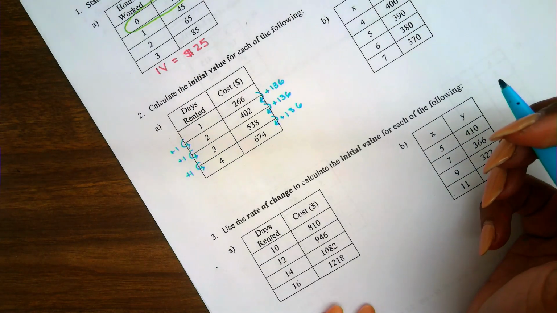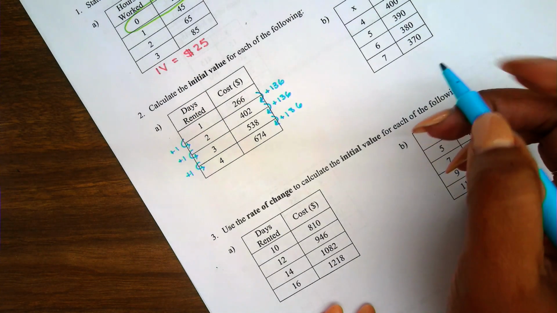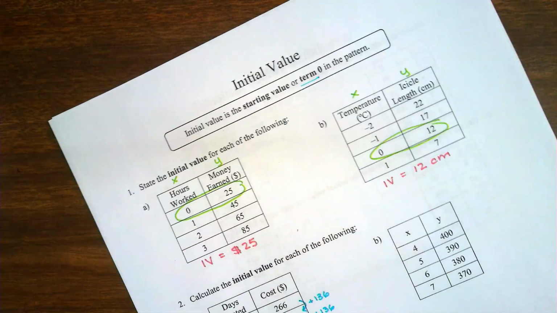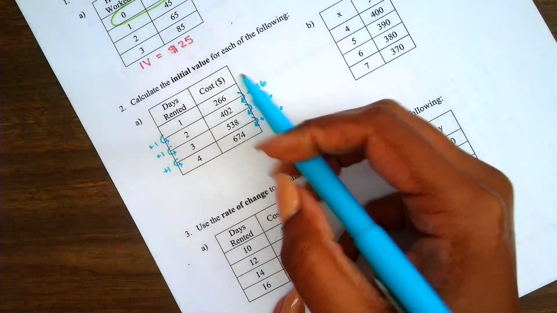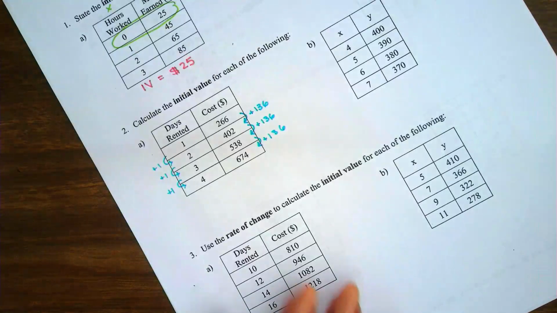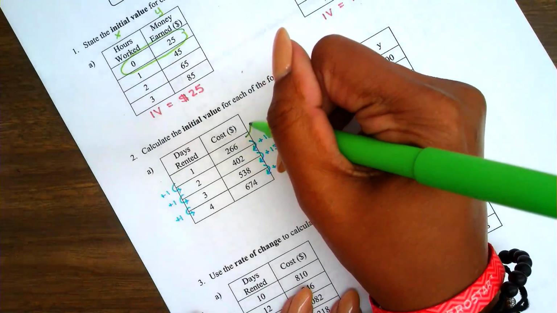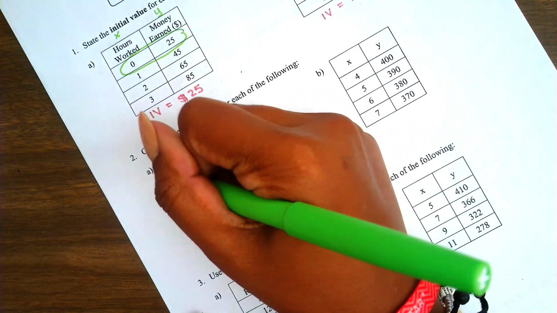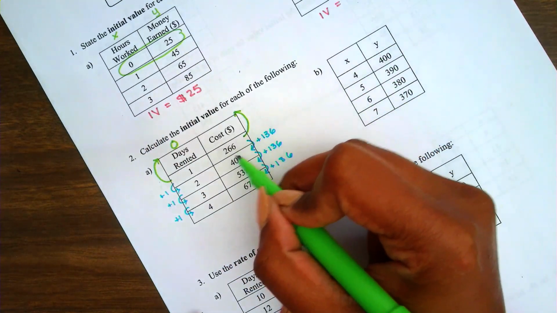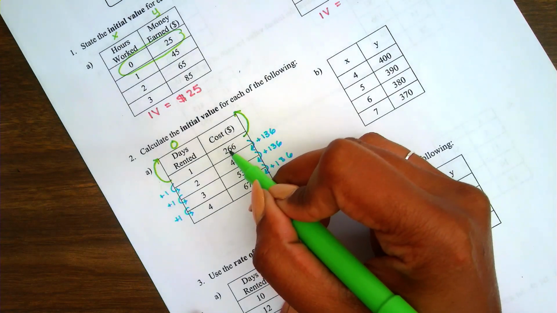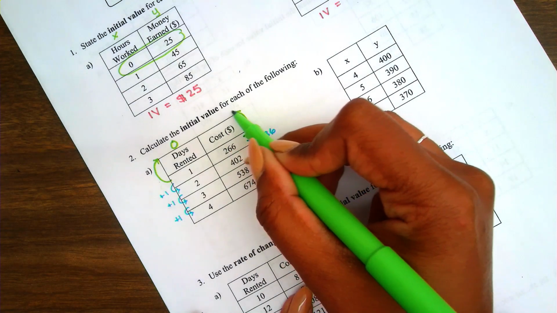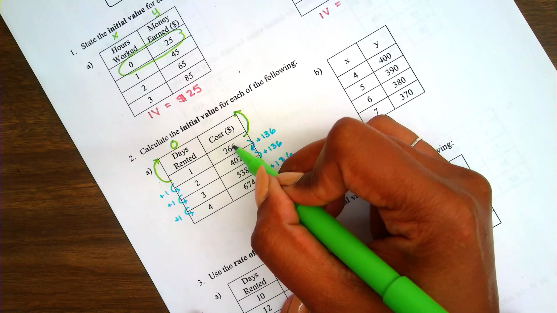Okay, now I have to figure out term 0, my starting value. I have to work backwards. If I know I've added 136 each time, then my term 0 should be 136 less than this, so that when I move down, I'm at 266.